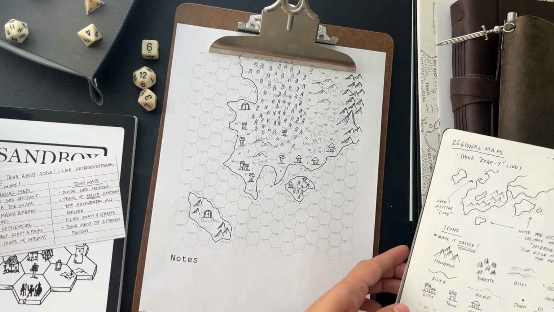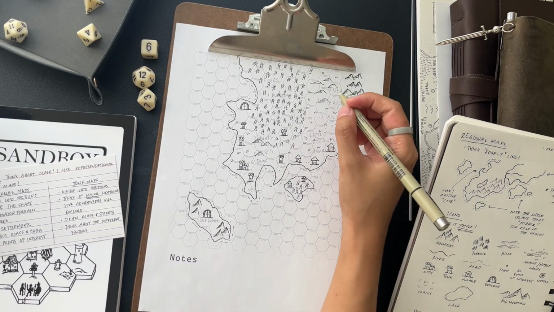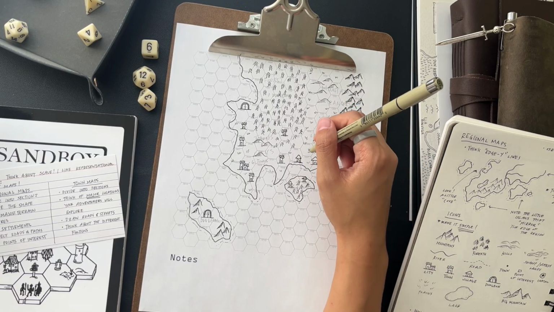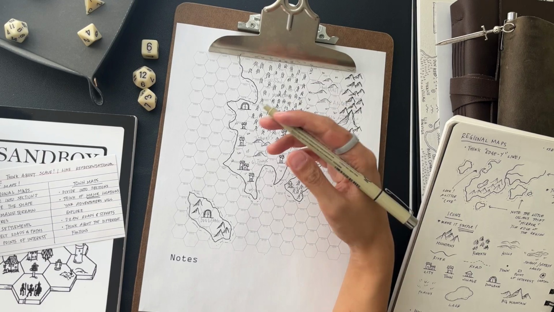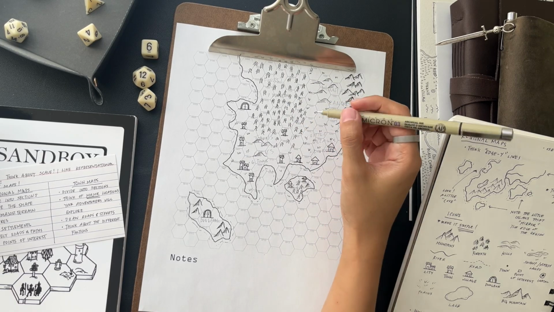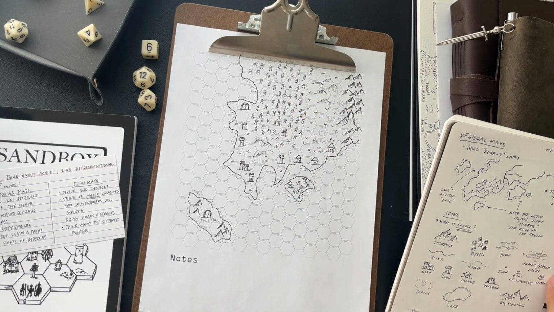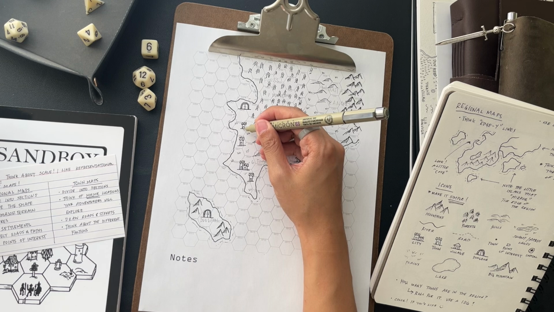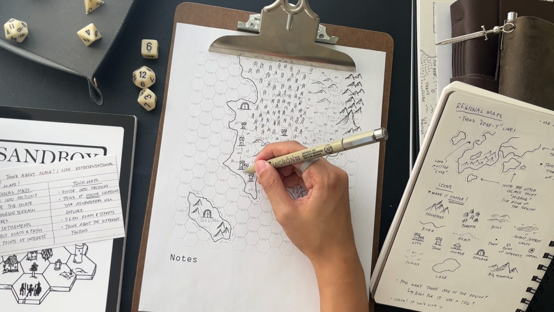And I totally forgot to add a lake, because I'm sure there'll be lakes somewhere in here. Oh, it's all full now, but anyways, I totally should have added a lake of some sort, but whatever. And then now we can add roads. So for roads, I like to do dotted lines. So maybe for here, they can go like this.